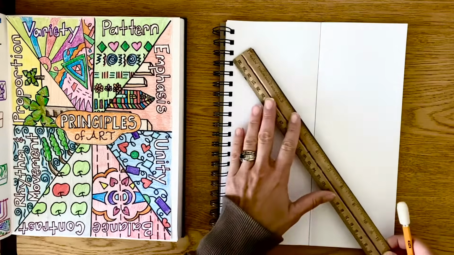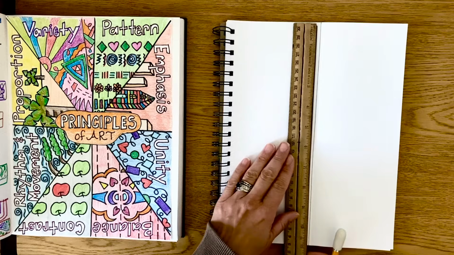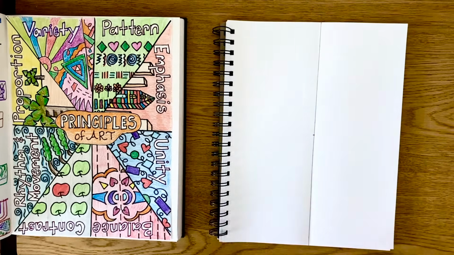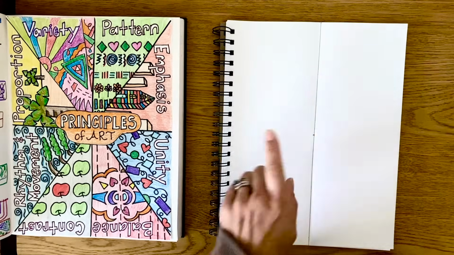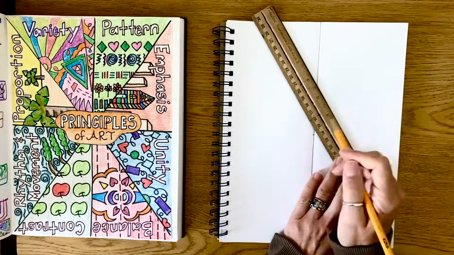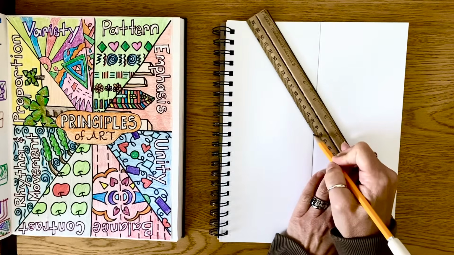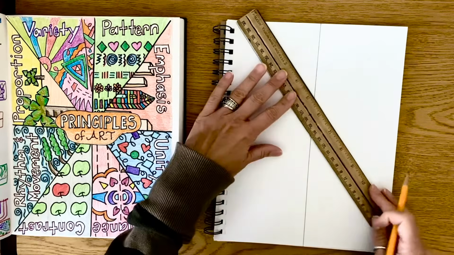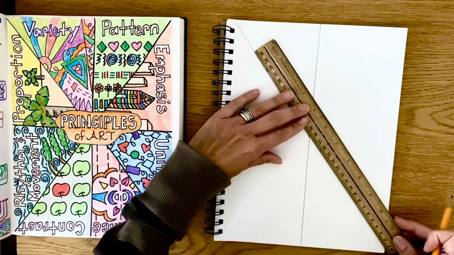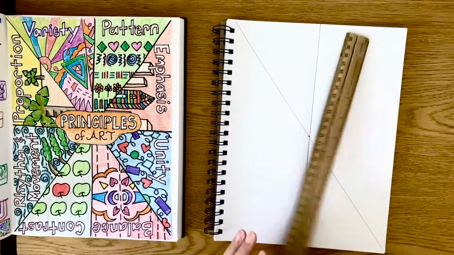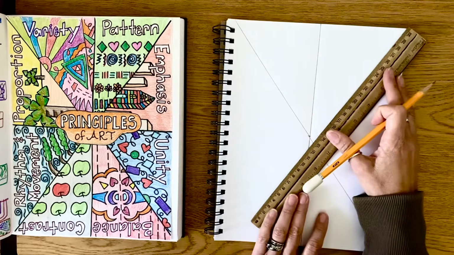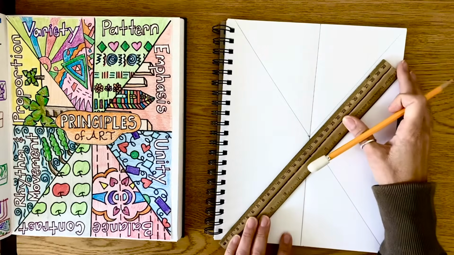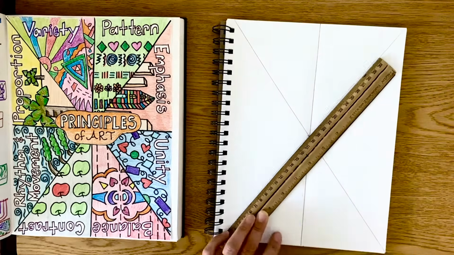The easiest way to do that is to find the center. I know that this paper is 11 inches, so I'm going to make my mark at 5.5 inches, or you can just put your finger where you think the center is. I am going to take my ruler, put my pencil right on the center line, go all the way to the corner, and do the same thing on each side. Okay, and once we have our 8 sections, we can begin writing the title of each principle of design.